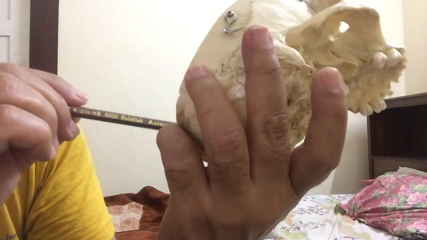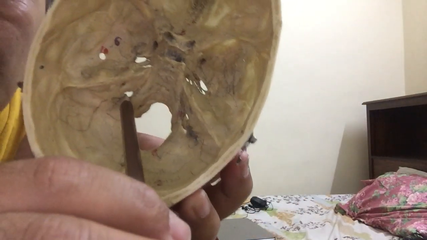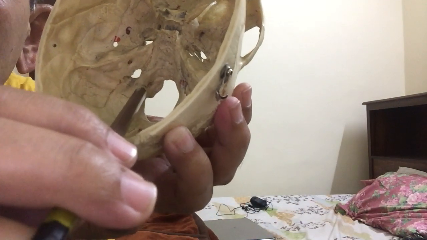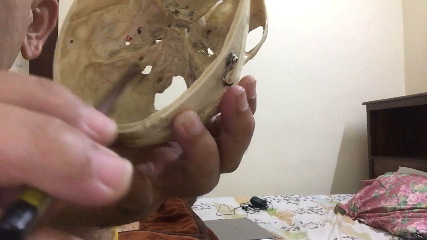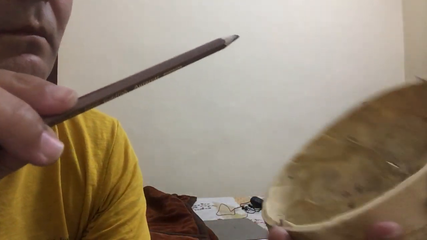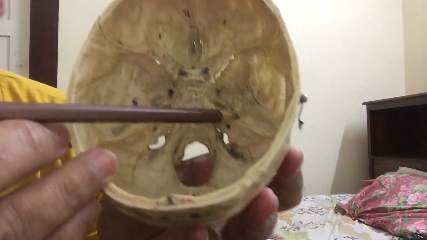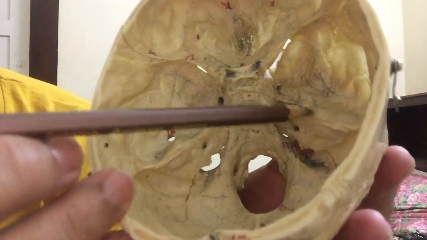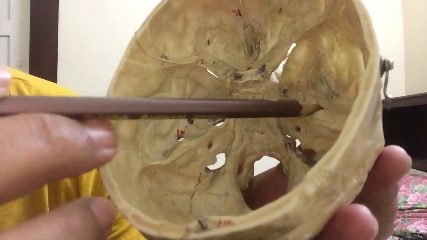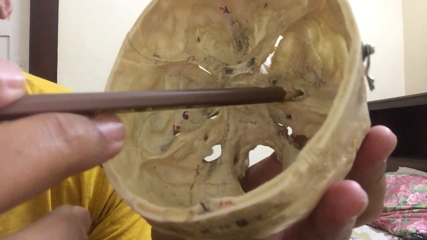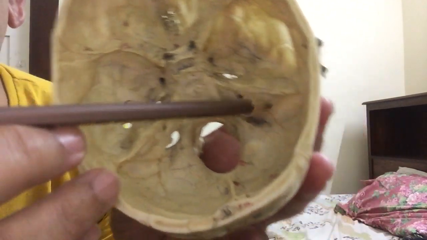This is the hypoglossal canal, or hypoglossal foramen. And this is the bony projection which divides the middle fossa and the occipital fossa.